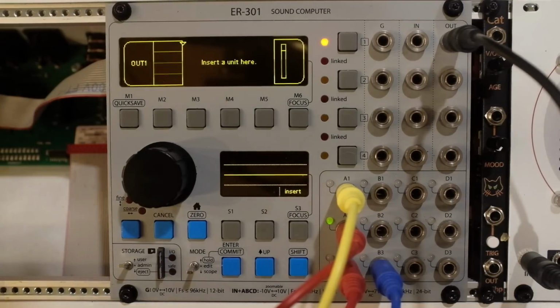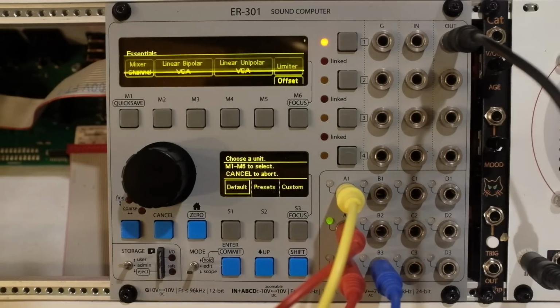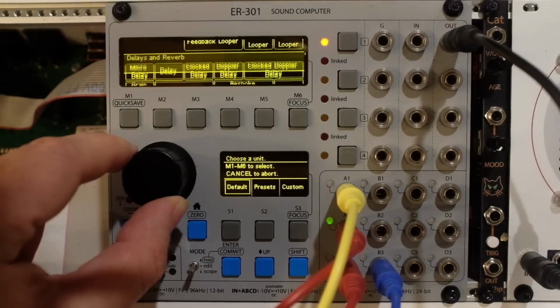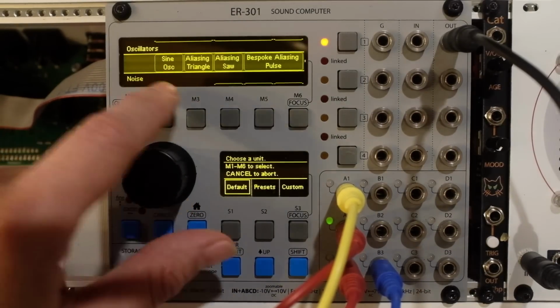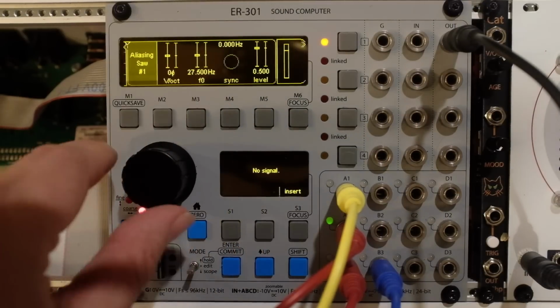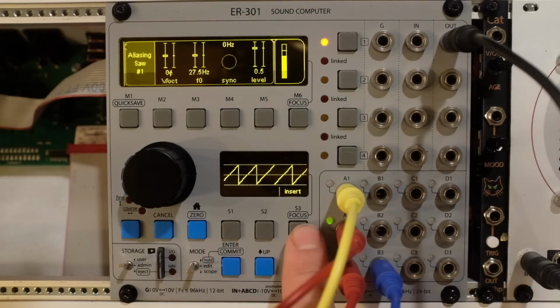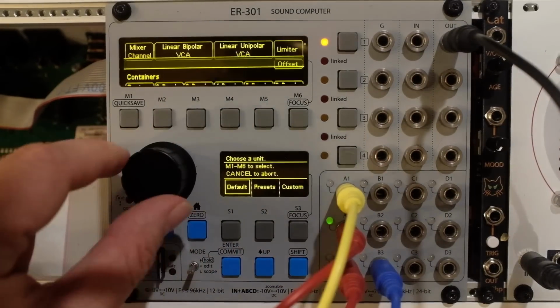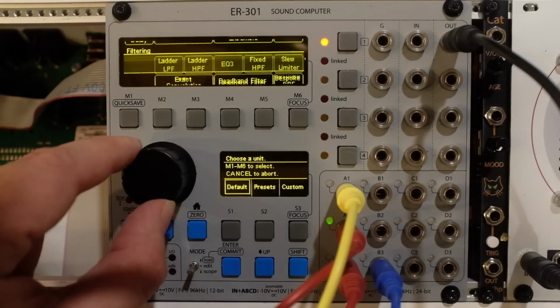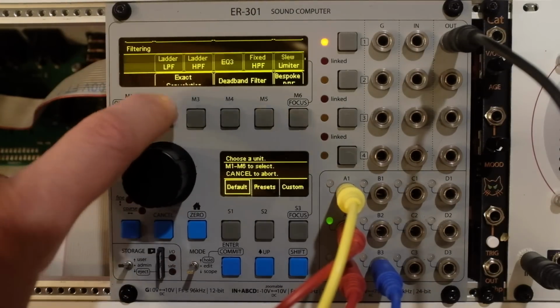I feel the best process to demonstrate a lot of these features is making a really basic subtractive synth. So let's do that now. What do we need for that? We need an oscillator, so I'm going to insert a saw. To make this synth subtractive, we need to add a filter. So let's just add a ladder low pass filter.